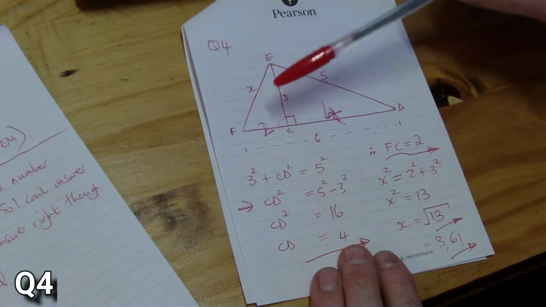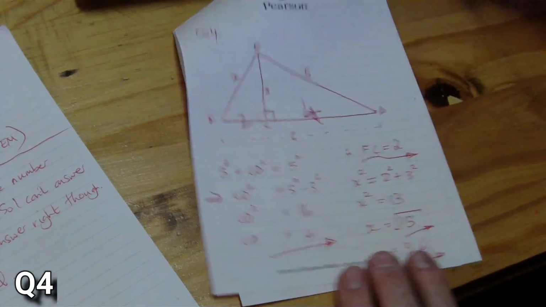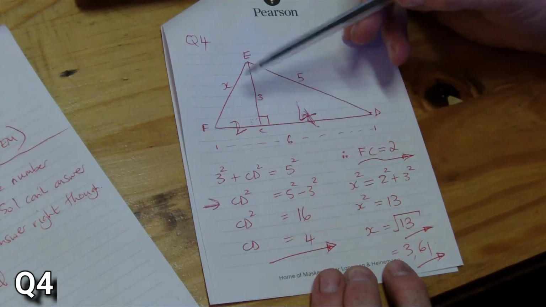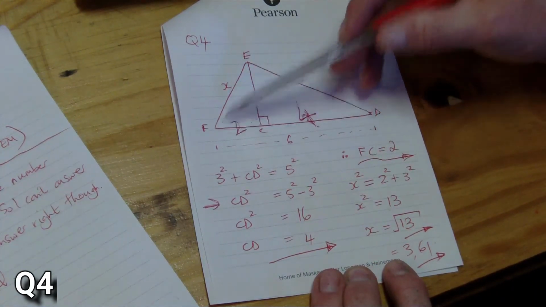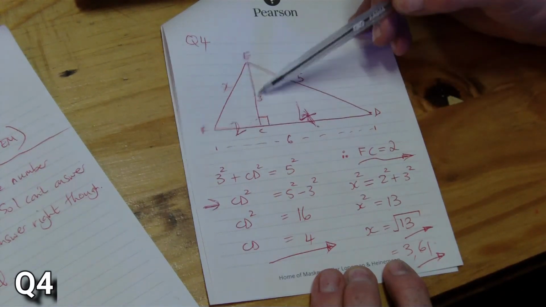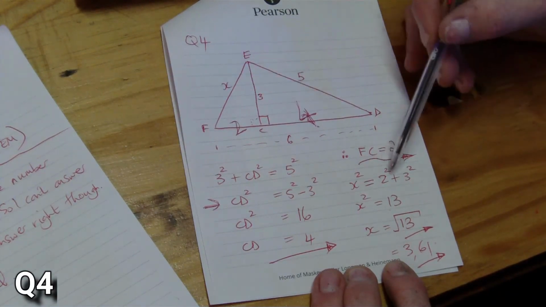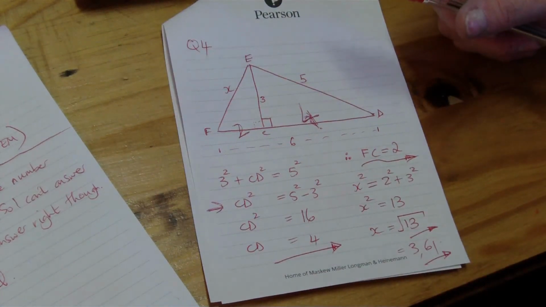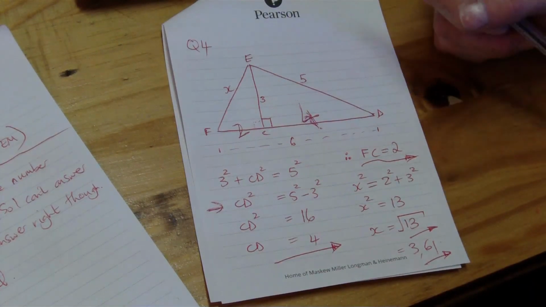So now we have another triangle. And here's the Pythagoras. The x squared on its own, the hypotenuse, is equal to the 2 squared plus the 3 squared. So 4 plus 9 is 13, root both sides. X is the square root of 13, which is 3,61.